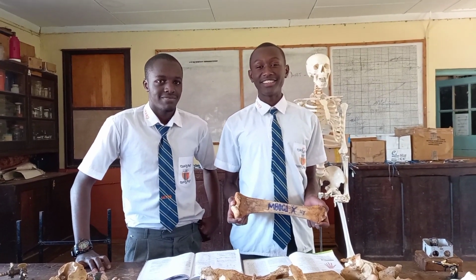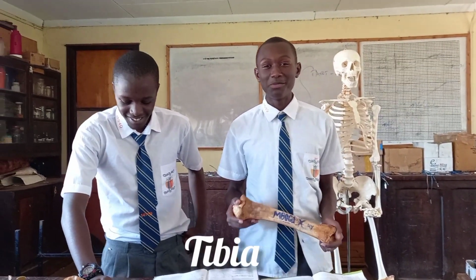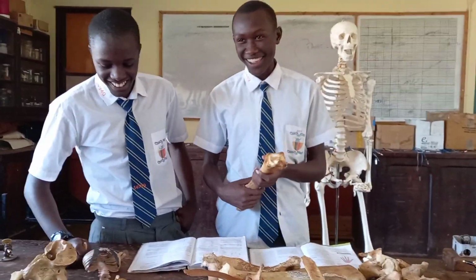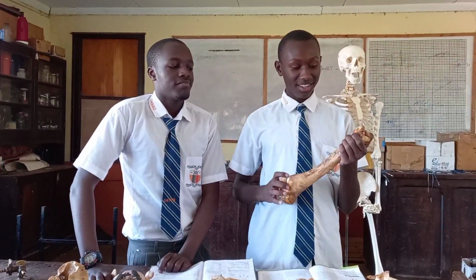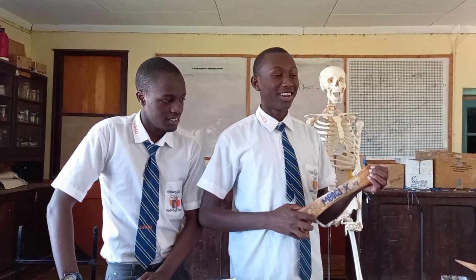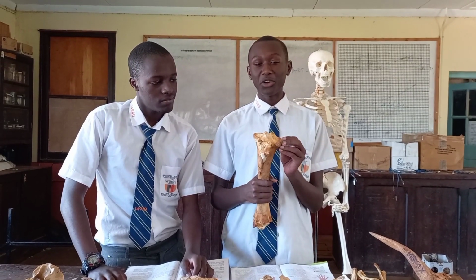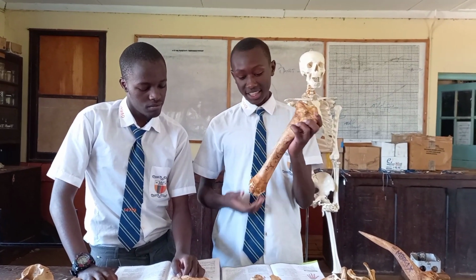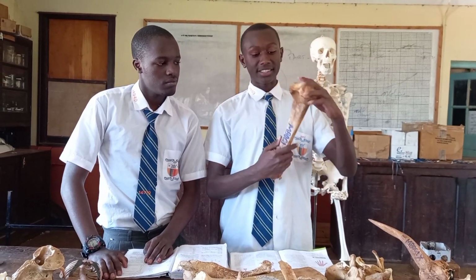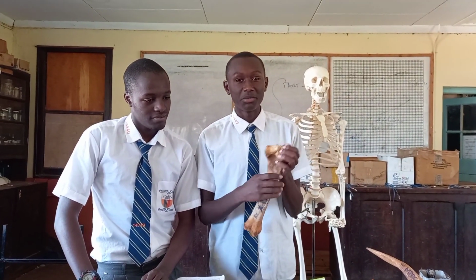My name is Collins, and today you can call me Tibia, as I have my tibia here. As you can see, I have a tibia which lacks a fibula. This one is from Ngombe, my dead cow. The proximal end articulates with the condyles of the femur, and the distal end articulates with the tarsals of the toe. This part is called the shaft of the tibia, where it provides attachment for muscles.